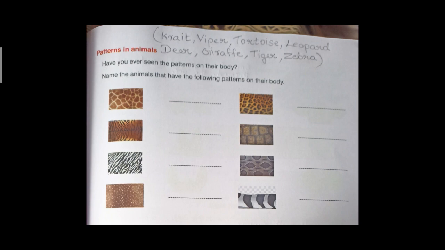Patterns in animals. Have you ever seen the patterns on their body? If you have seen any animals, the body is covered by the skin. The patterns of different animals will be different. So here they have given 8 patterns. Your work is to name the animals that have the following patterns on their body. I made your work a little easier. Above that I have written with pencil these 8 animals. You just identify which animal has which pattern.